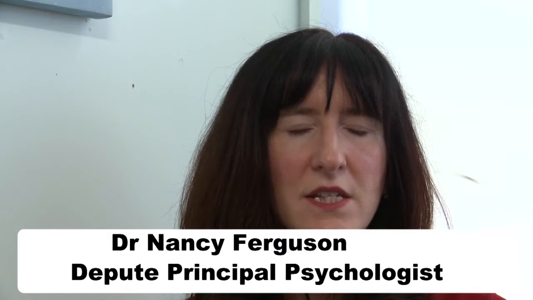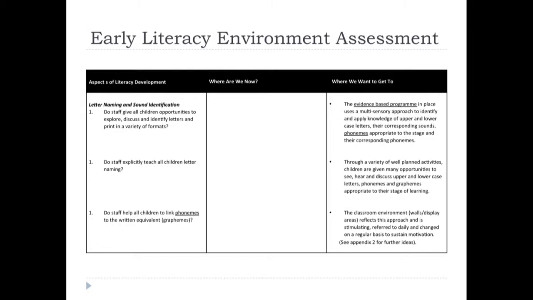Teachers are first encouraged to use the early literacy environment assessment. This can be used as a whole school exercise which allows staff to explore evidence-based principles of literacy instruction and consider how robustly and securely they are being embedded in their classrooms. Assessment of the literacy environment also includes gathering information which relates to the approaches which an authority may be using.